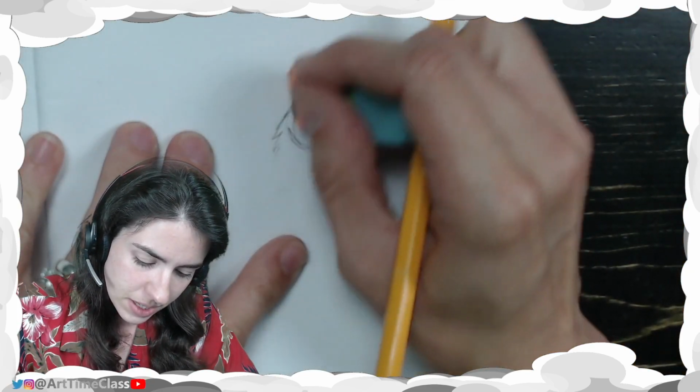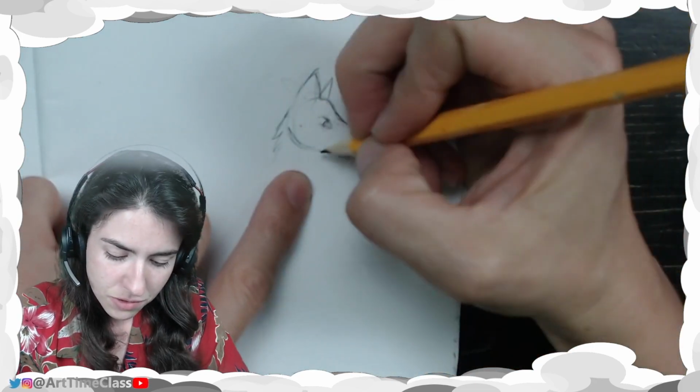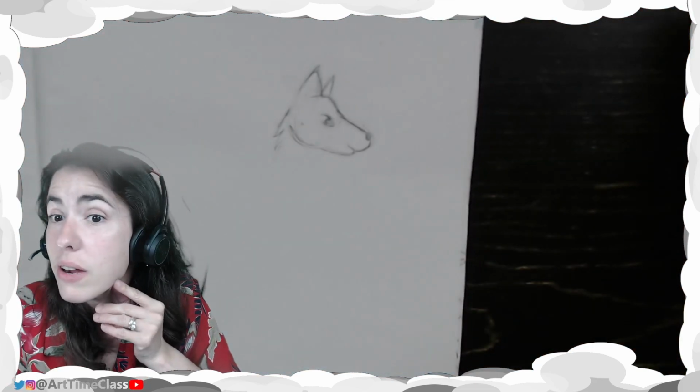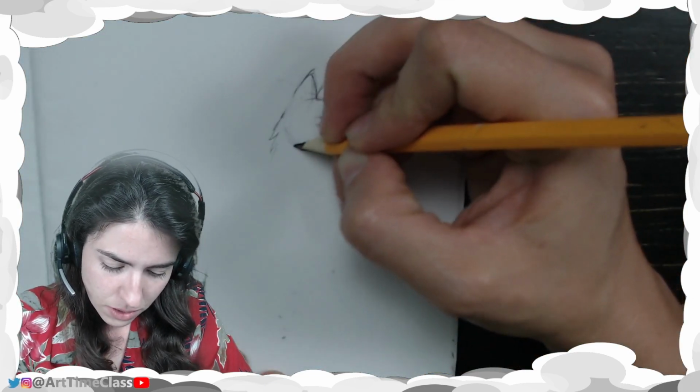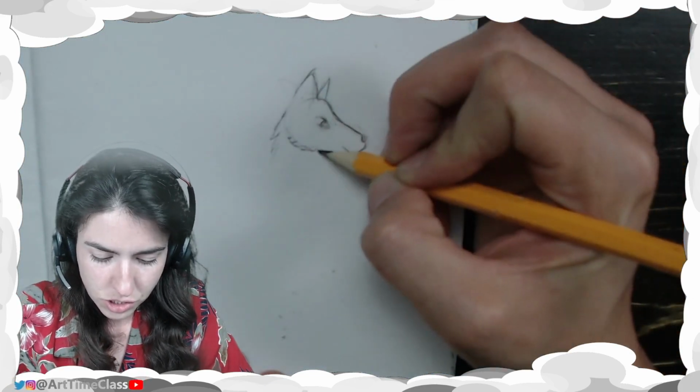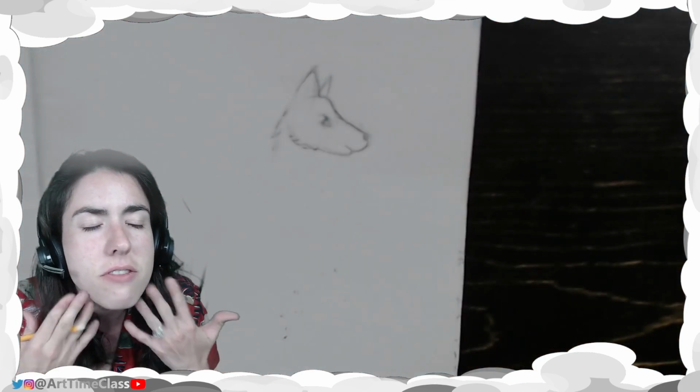I can start erasing these lines. Now that bottom of the circle, that's like its jaw area. I don't want to fully erase it. I just want to give it a little bit of a furry jaw because it's got fluffy fur hanging out right there.